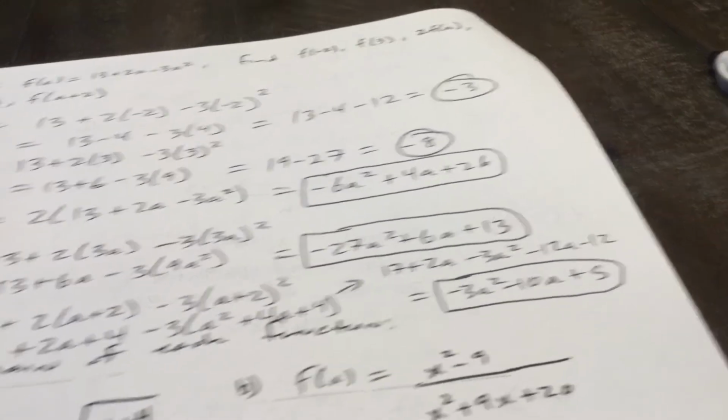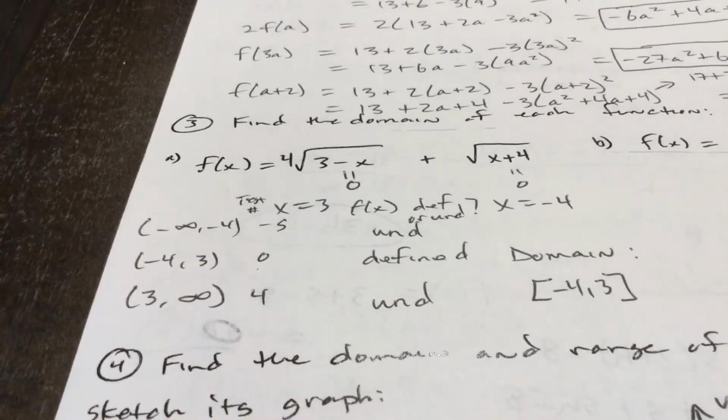All right, number 3, find the domain of each function. So let's talk about this. Overall, we did a pretty solid job on this in our homework. First off, you can take the square root of 0. So we take what's inside the square root and set it equal to 0. I get 3, and I get -4. And it's all about what numbers, so you can look in between -4 and 3.